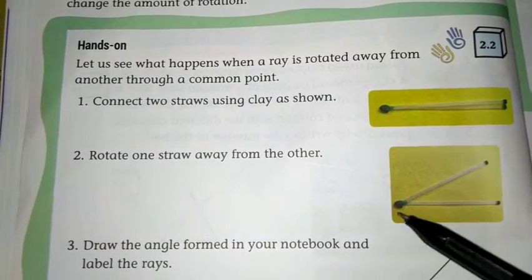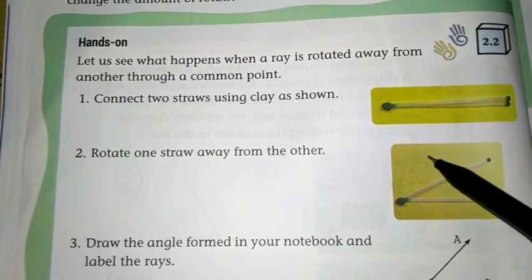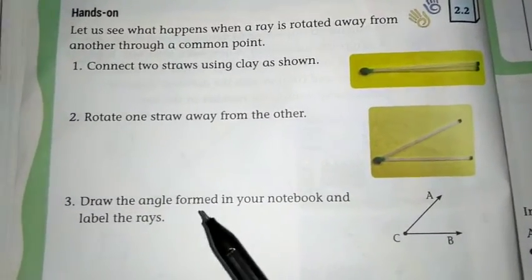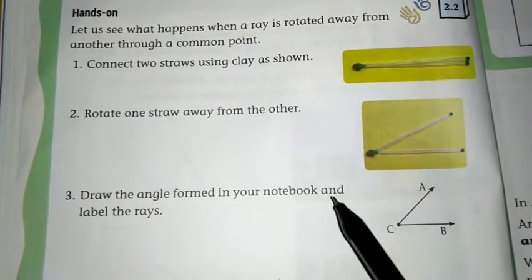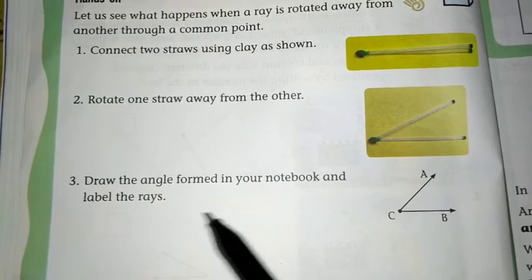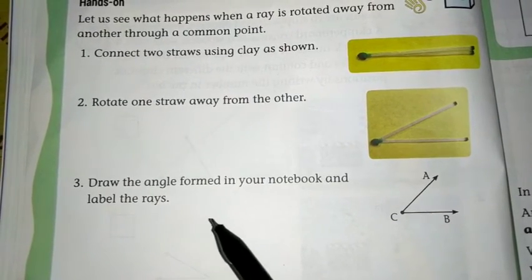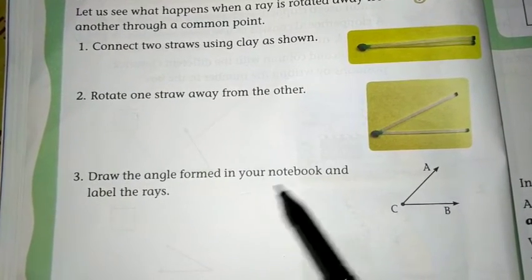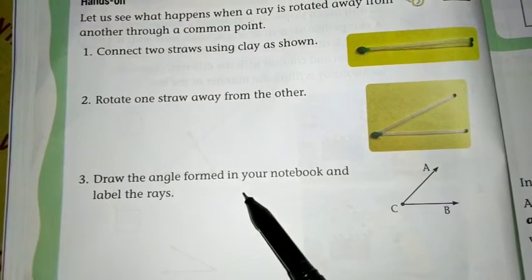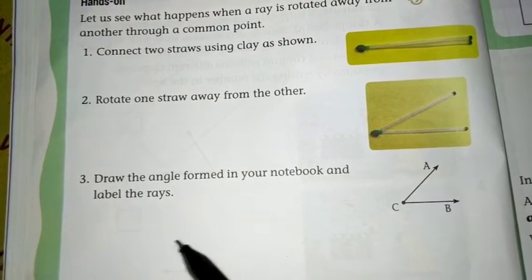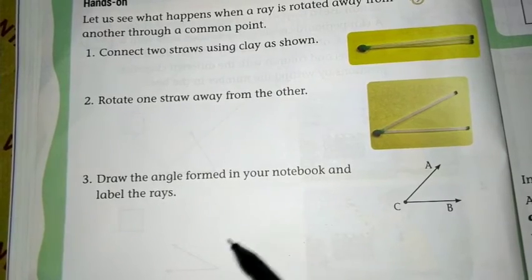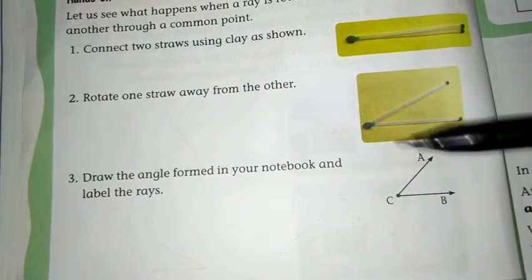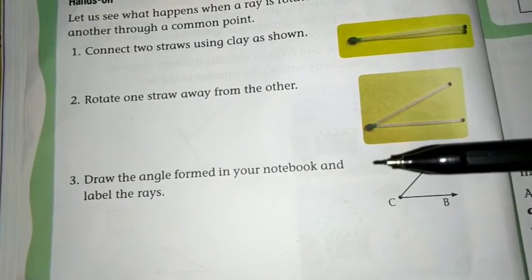Rotate one straw away from the other. Move one straw away from the other straw from the common point. The common point is the same, but the angle is different if we move one straw from the other straw. Look at the third point: draw the angle formed in your notebook and label the rays. You have to take one notebook and open it at different angles, and you have to label the rays and common point, and draw in your book what angle you get from the notebook.